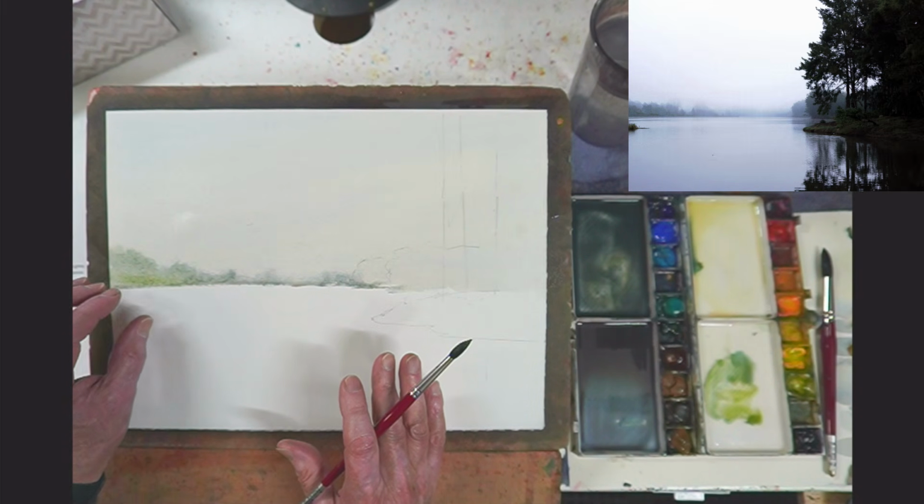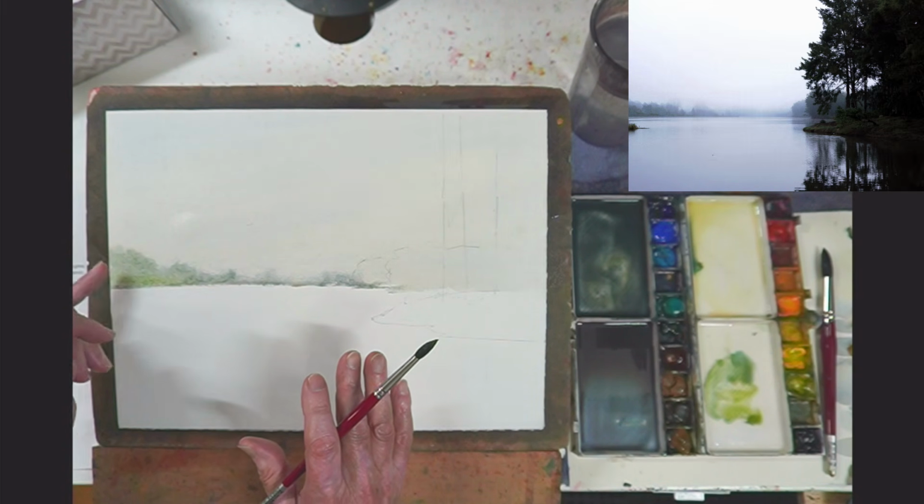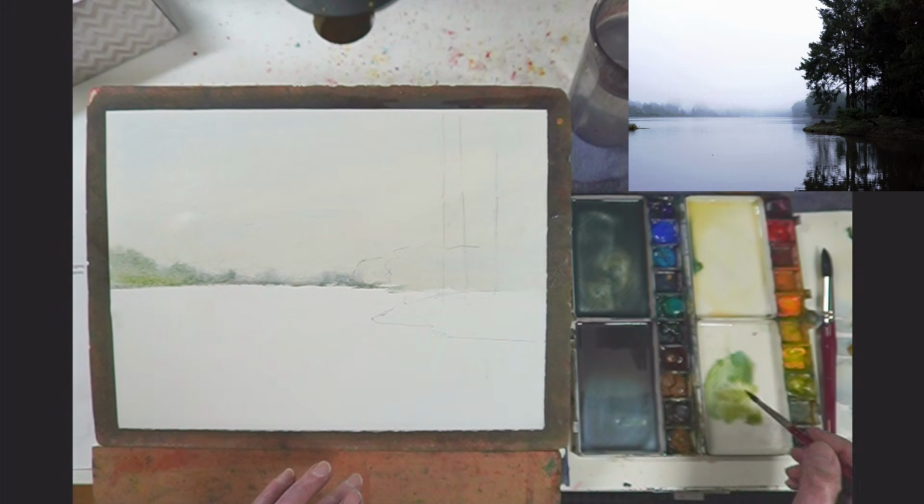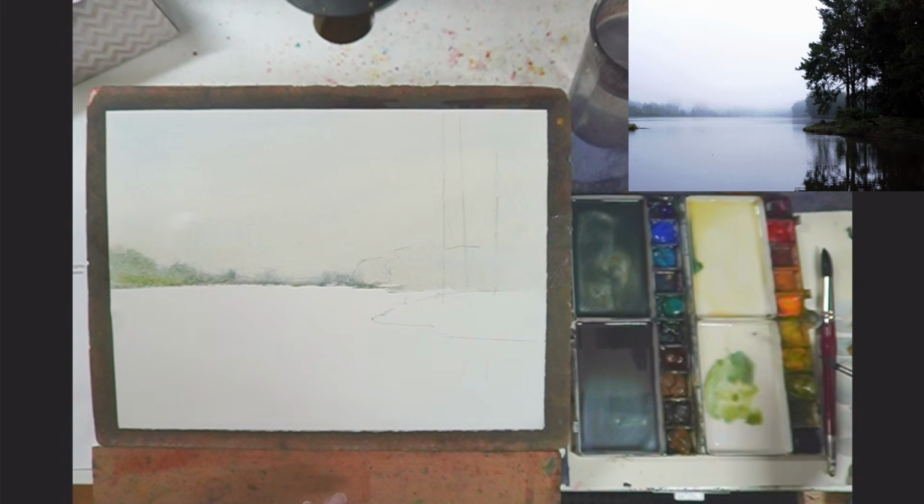I've added a little bit of extra green here. There's some slightly sharper edged trees in this area which I'll put in now, and then I'll dry this.